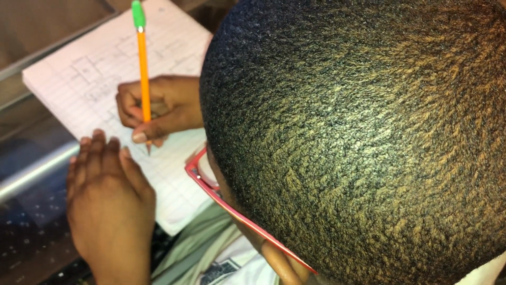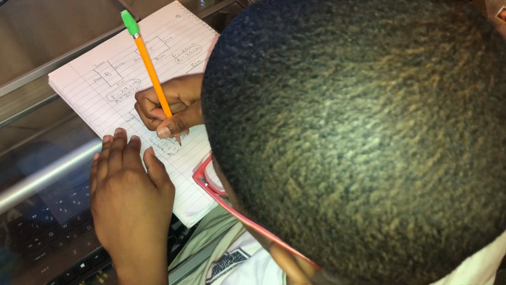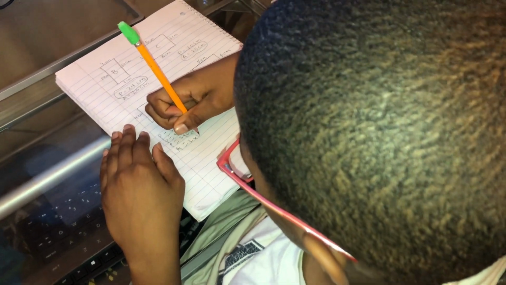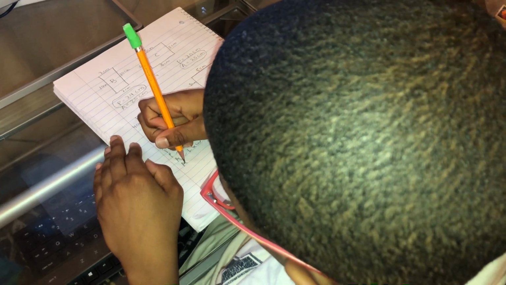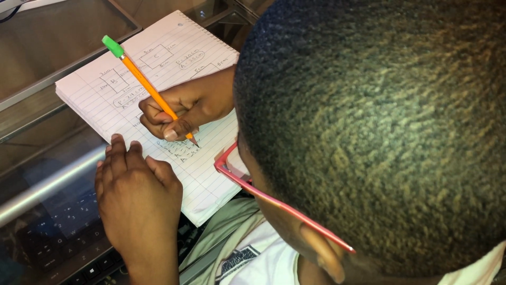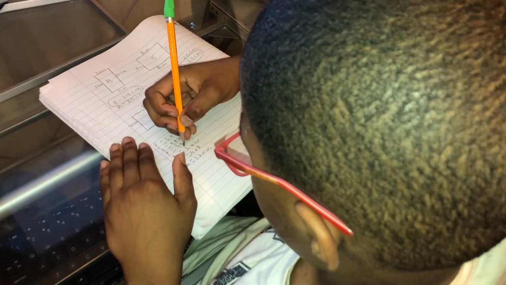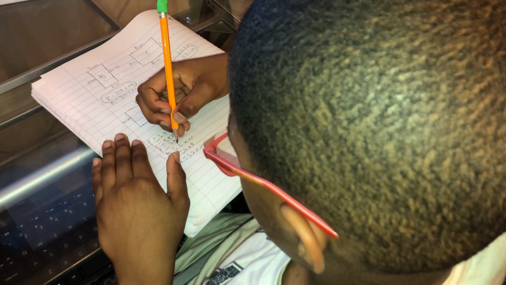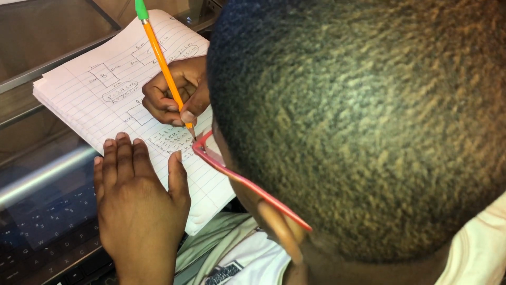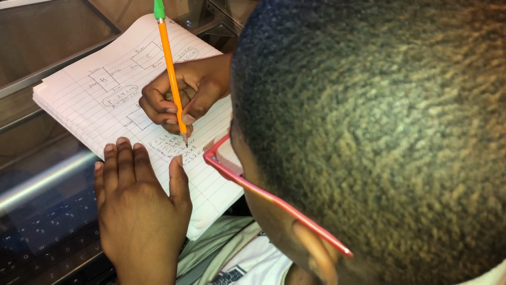All right, so now we're going to find the area for the same shape. We're going to use our formula, area equals L times W. We're going to then transfer our letters into numbers. So our equation should look like A equals 4 times 8. And then I'm going to give Jamir a moment so he can do the math. All right, Jamir, so what's the math? 4 times 8 equals 32 centimeters. Great job.